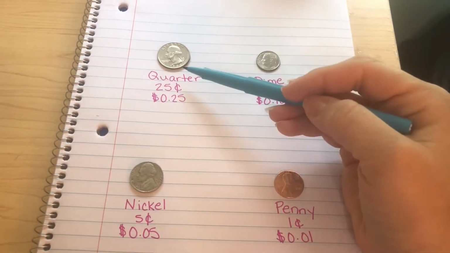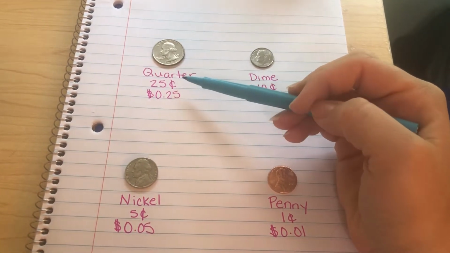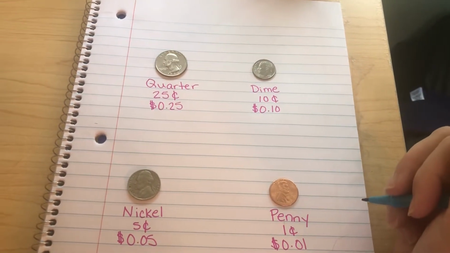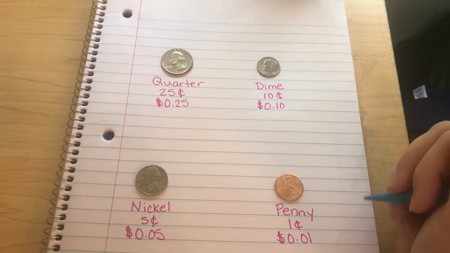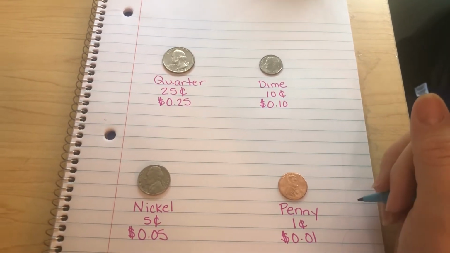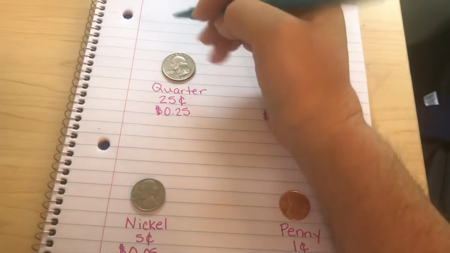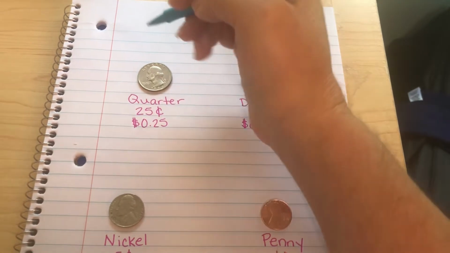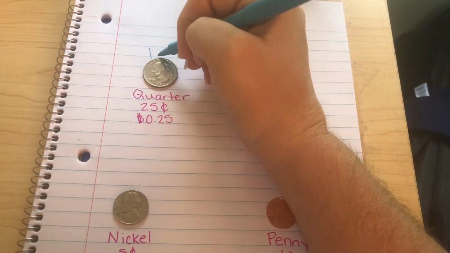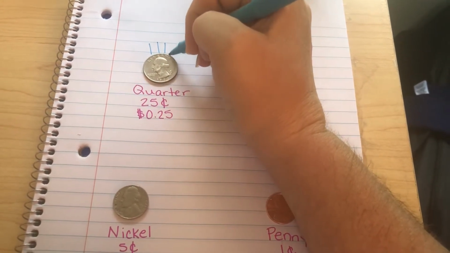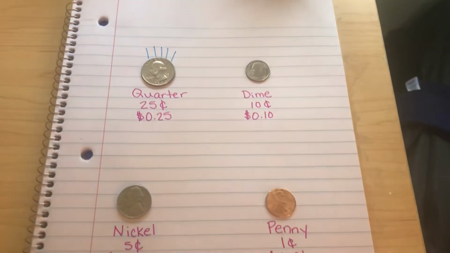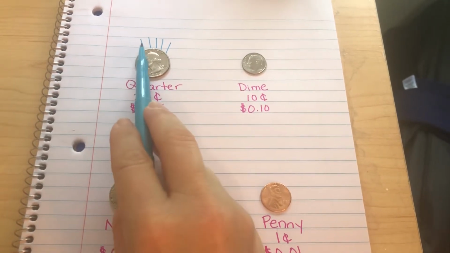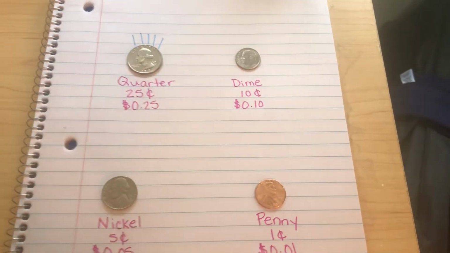Remember, a quarter is this coin right here. It is worth 25 cents. And when we're using Hairy Math, remember that each piece of hair equals 5. So each piece of hair is 5 cents. We know a quarter is 25, so we have to give enough pieces of hair to get to 25. So 5, 10, 15, 20, 25. I stop at 25 because my quarter is 25 cents.